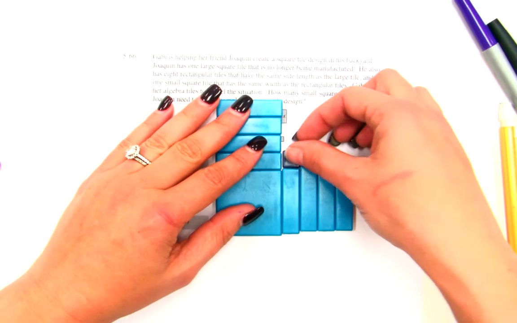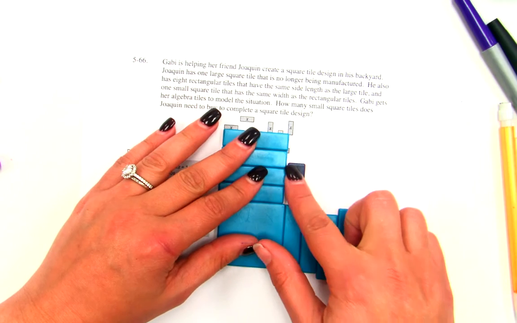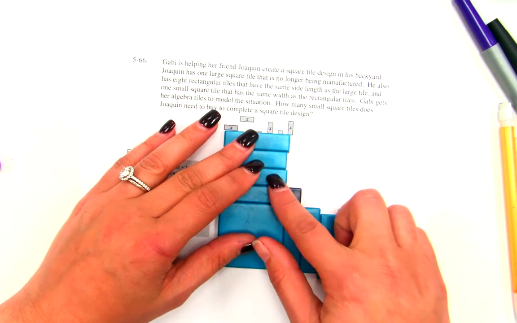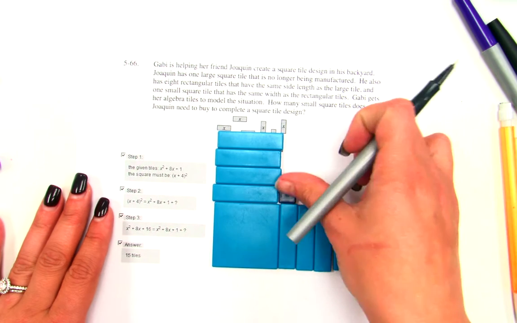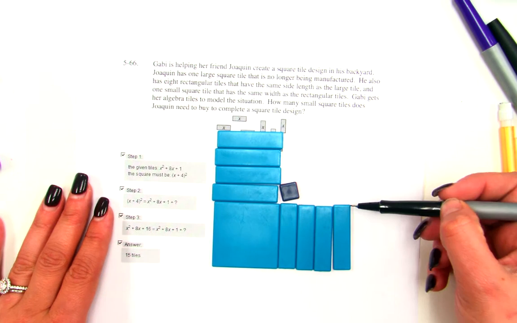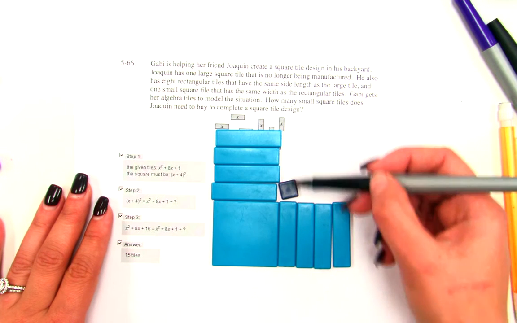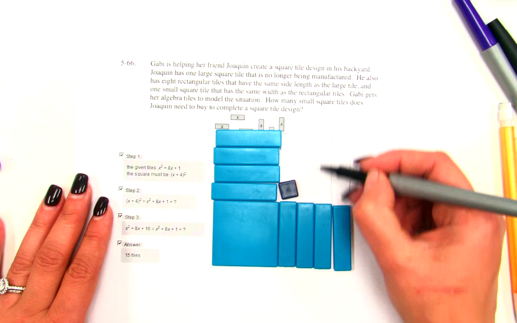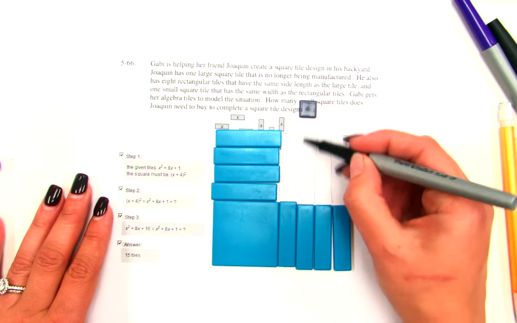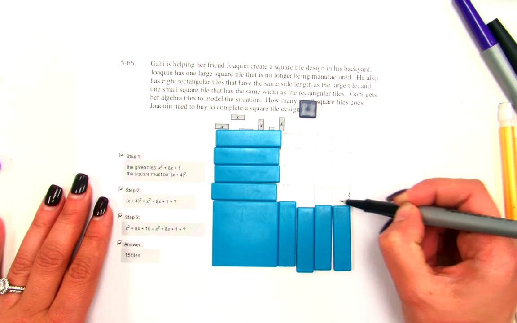So he only has one, right? So he really needs to buy, what does he need to buy? Well, to start with, we need a 4x4, right? So we only have one. A 4x4 here. This is technically like a 4x4 that we need to fill.